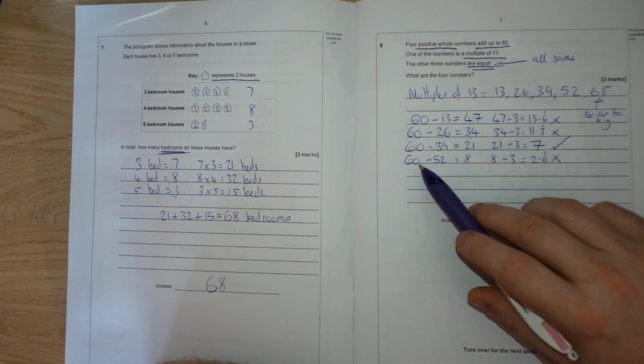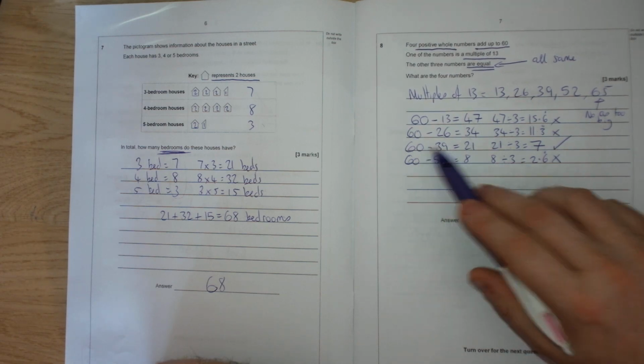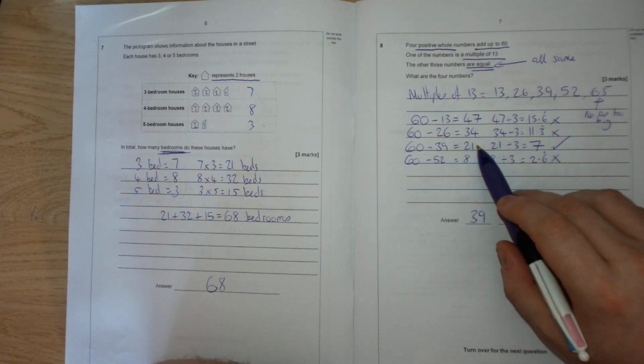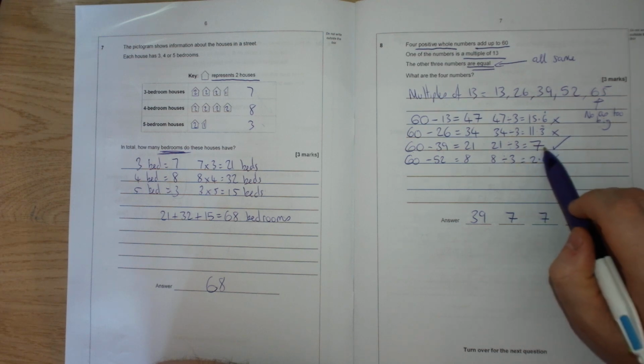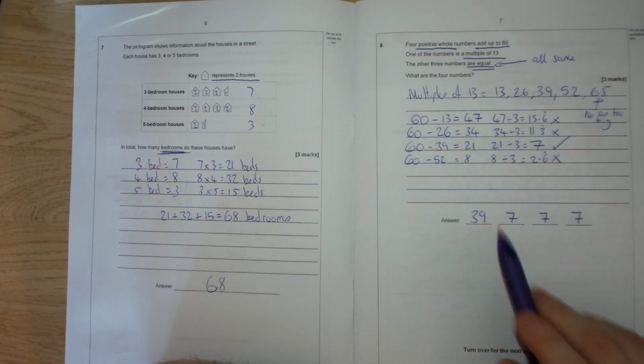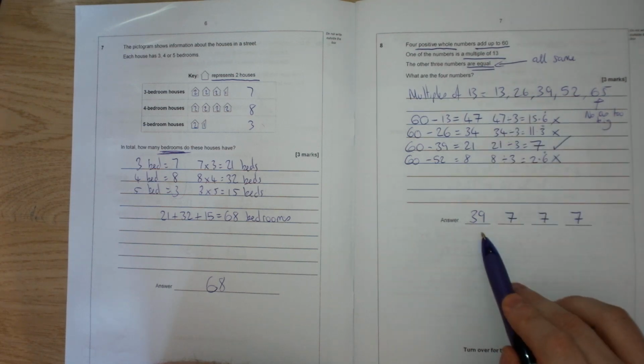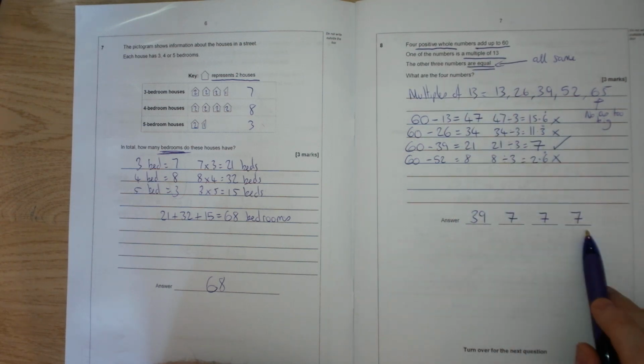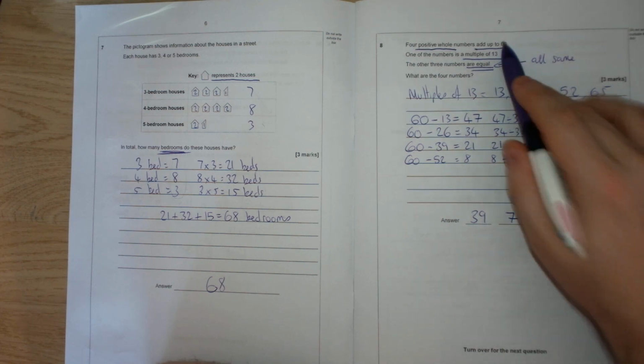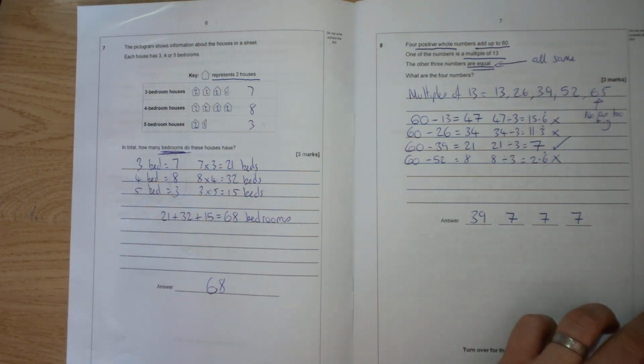The only one that does work is if we use 39. So 60 subtract 39 leaves me with 21. 21 divided by 3 means that all the other numbers are 7. So we can check this works. One of the numbers is a multiple of 13, yeah. All the others are equal, yeah. And then if we add all those up, they give me an answer of 60.